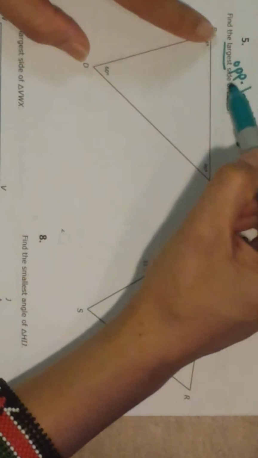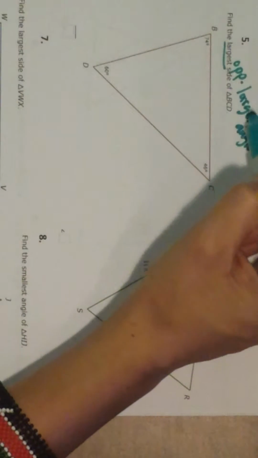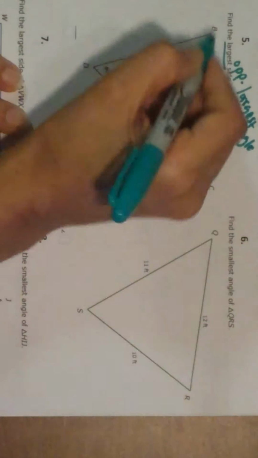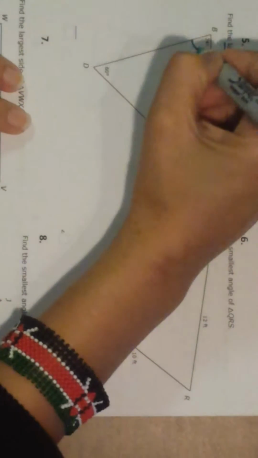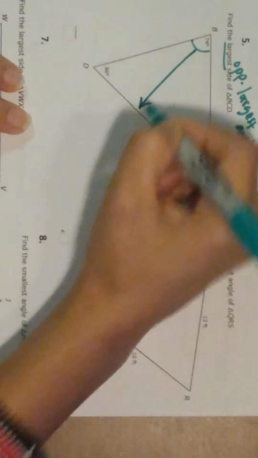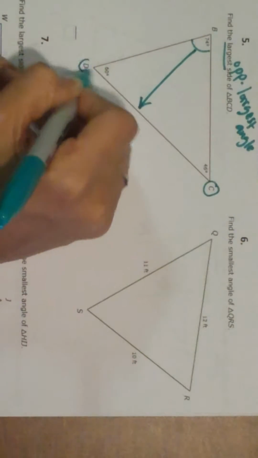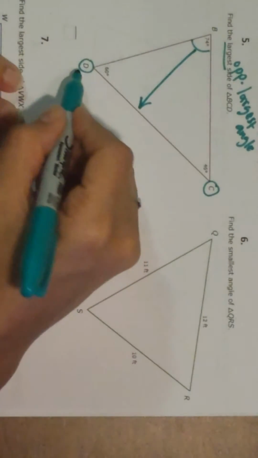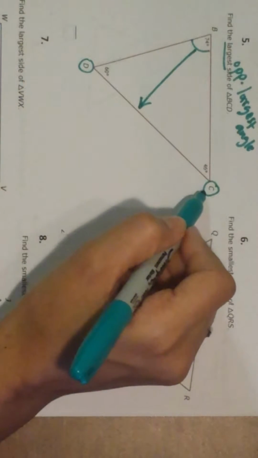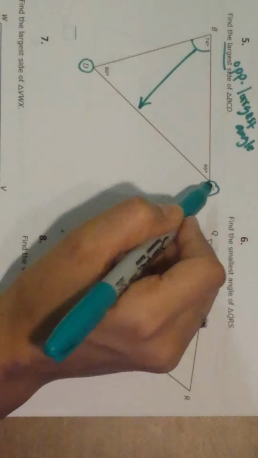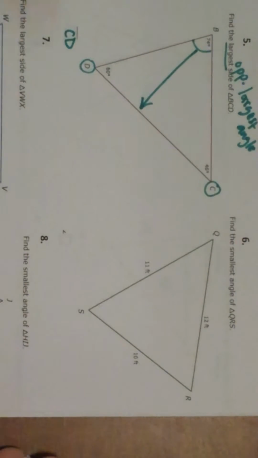So largest side, we need to find the largest angle. So which one's the largest? 46, 60, or 74? 74 is the largest. Go directly opposite. That's the longest side. So the longest side is from C to D. Now in Excel, it's not going to care that you do D to C, but in my clicker, I need you to put it in that same order because you get it wrong. So we're going to go alphabetically. So you're going to say from C to D is the longest side. And that's really all there is to it.